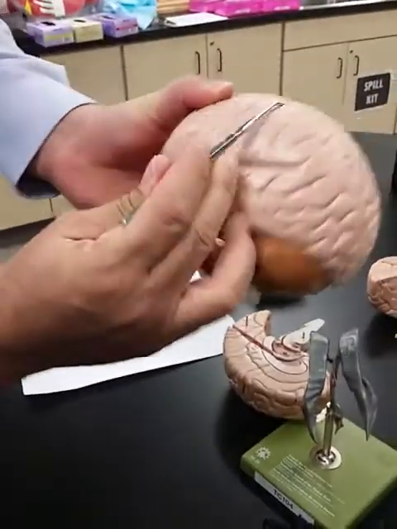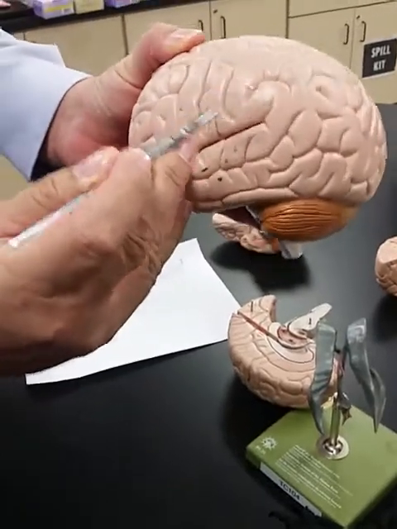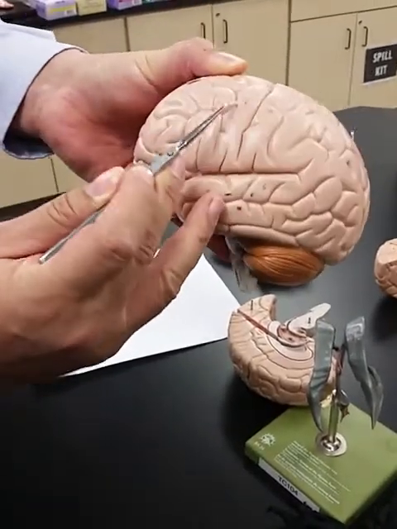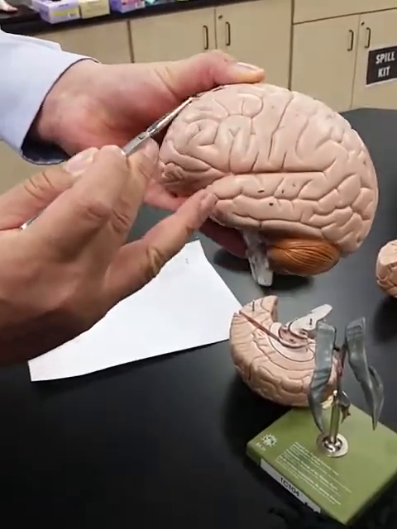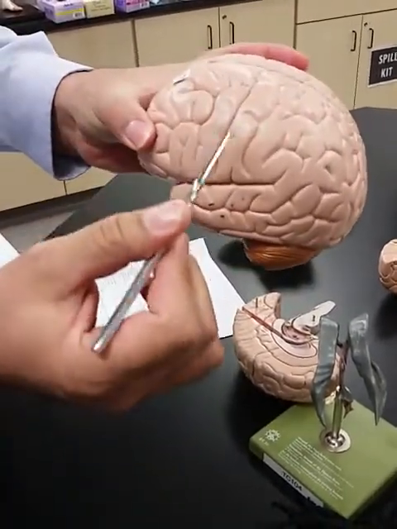Now if you look at this again, this will be the central sulcus. The depressions are called sulci, and the elevations are called gyri. So sulcus, gyrus, sulcus, gyrus, sulcus, gyrus, and so on. Out of those gyri, we need to know a couple of them.